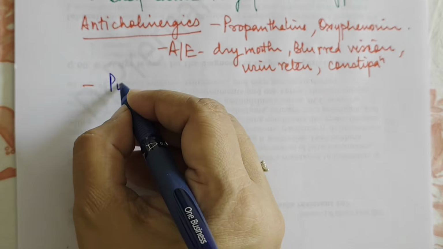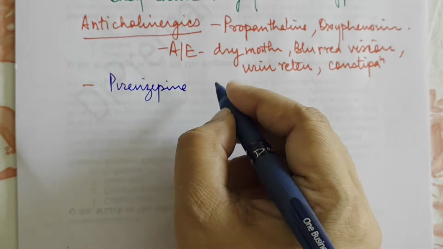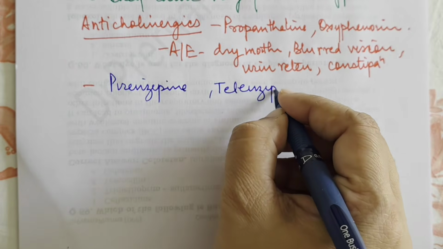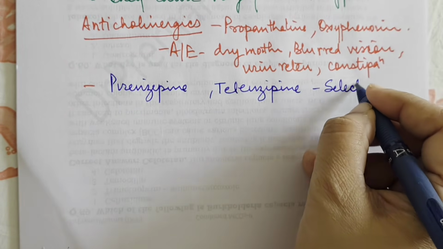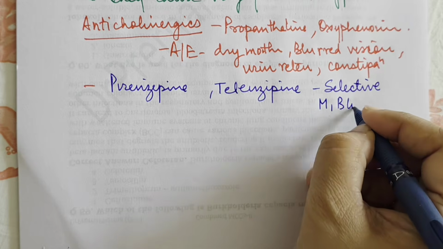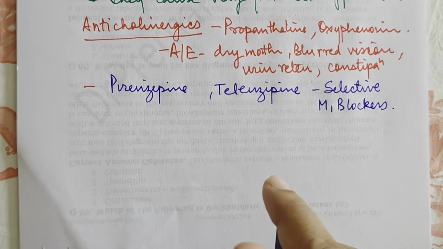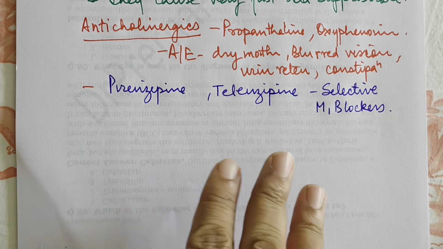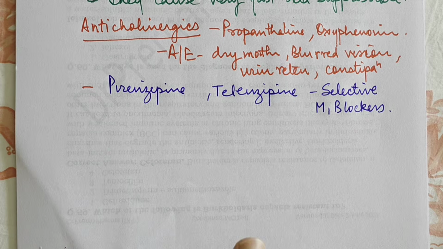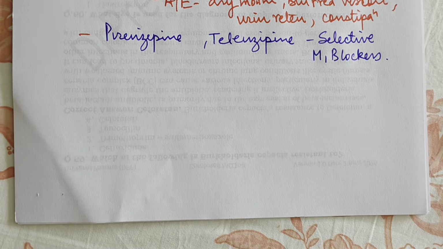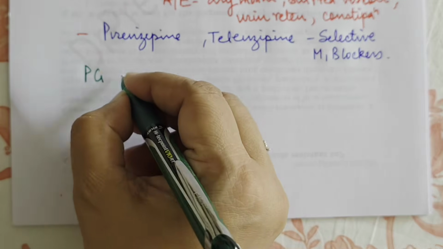What names do we have in the newer drugs? Pirenzepine and telenzepine. These drugs are selective M1 blockers. So a lot of side effects are reduced in these. Okay, so these are the anticholinergics, but they are not very successful or not very commonly used because we have better drugs. Then the next category of drugs that we have to study is prostaglandin analogs.